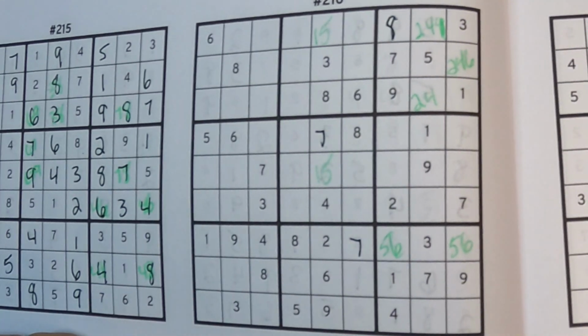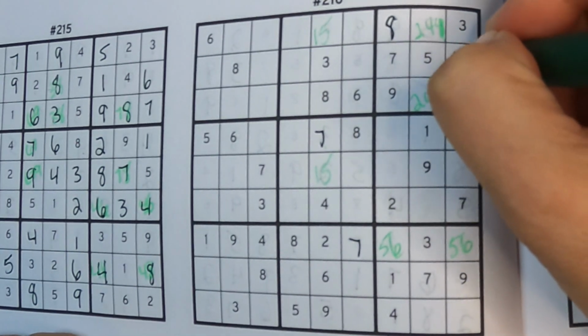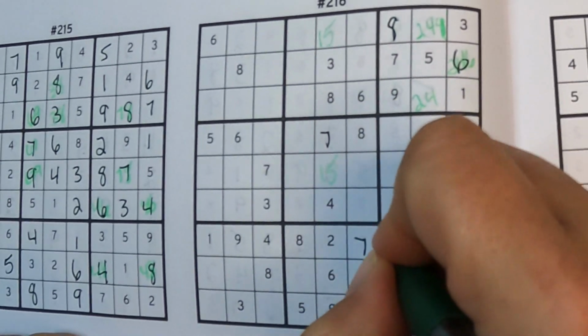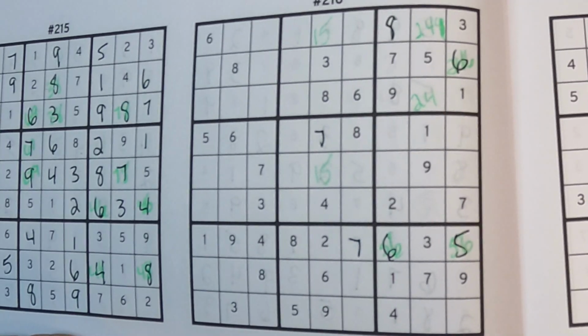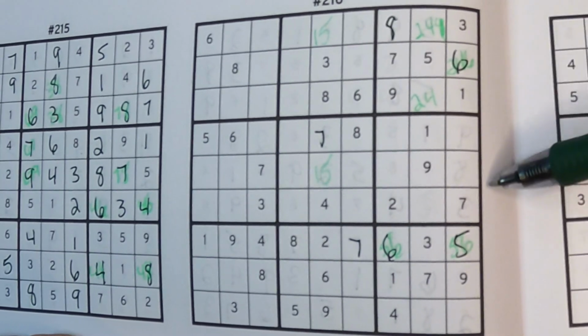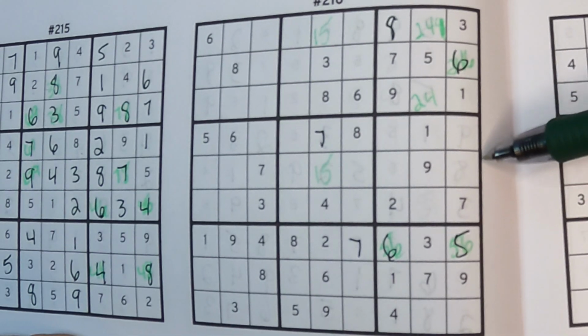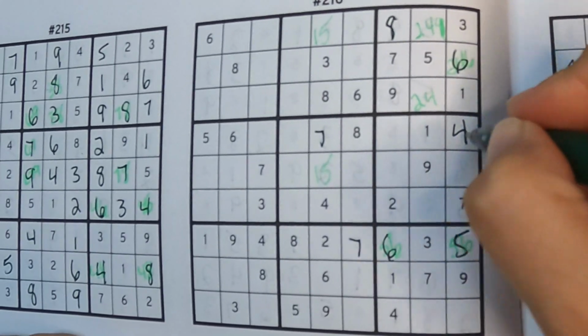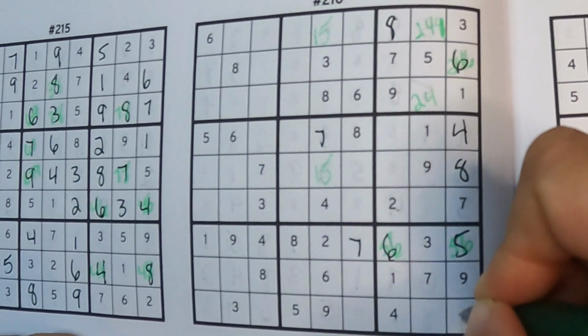And now if we look at that box, the only place the 6 can be is here. And that 6 makes this our 5, 6. This column now we're missing 2, 4, and 8. We've got a 2 here and an 8 here, so this is our 4. That 2 makes this our 8, 2.